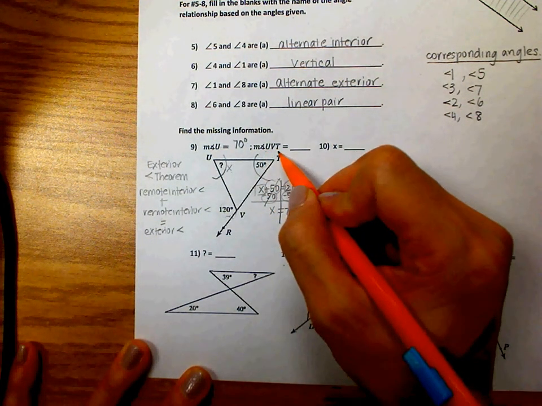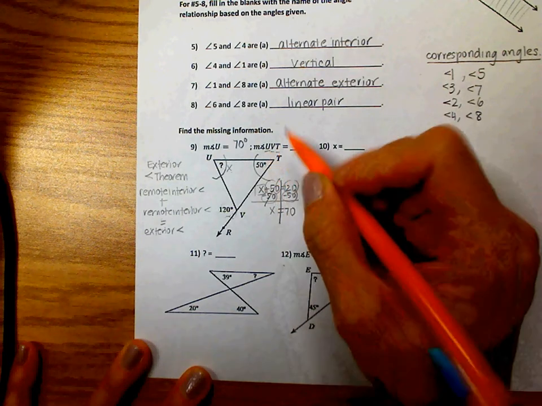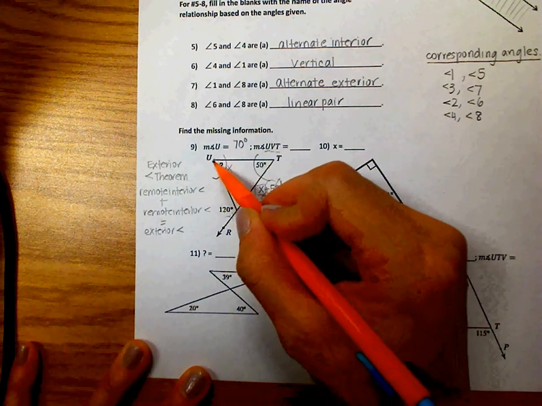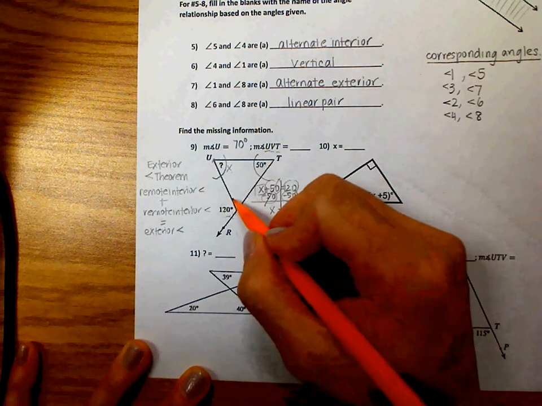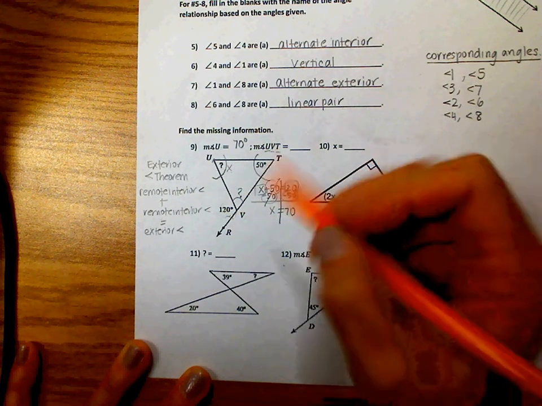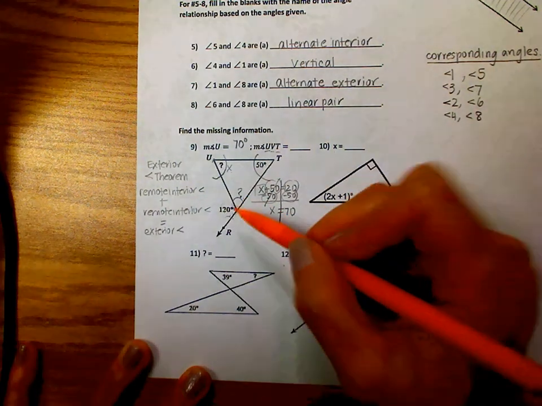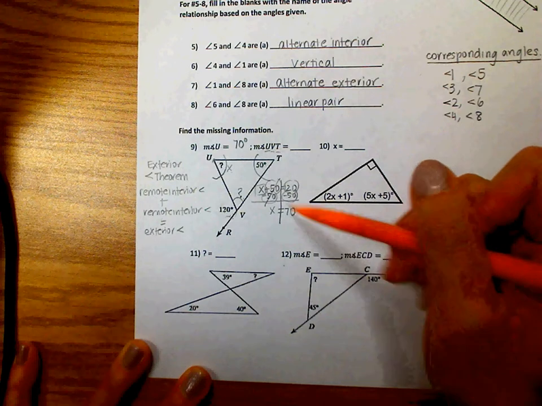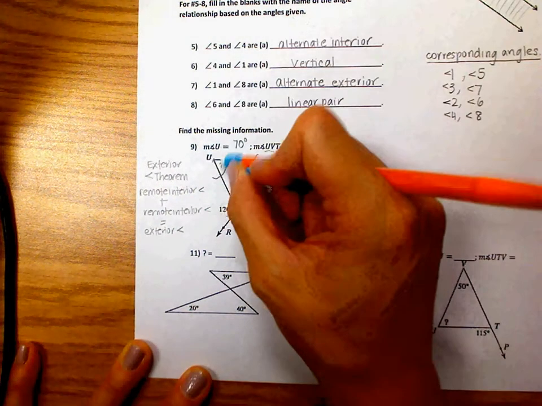Okay, now angle UVT. What in the world? There's 3 letters. That just means you start at U, hit V, and then go to T. So let's start at U, hit V, and then go to T. It's talking about this angle. Okay, can you find that angle? Well, we have a couple of ways to look at this. If we find that X is 70, okay, then we can change this to a 70.